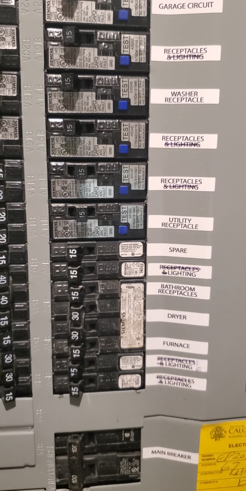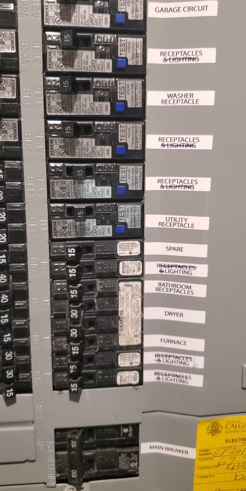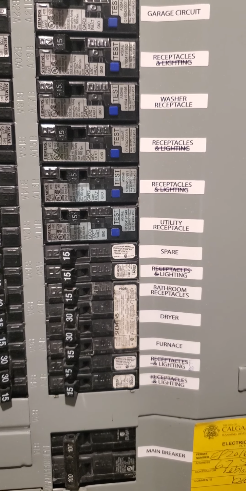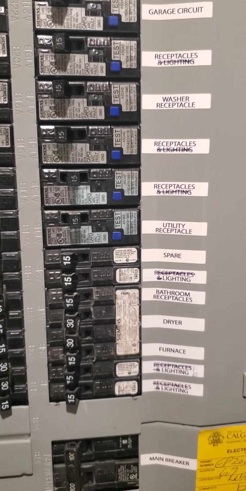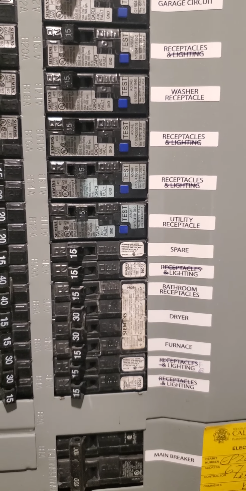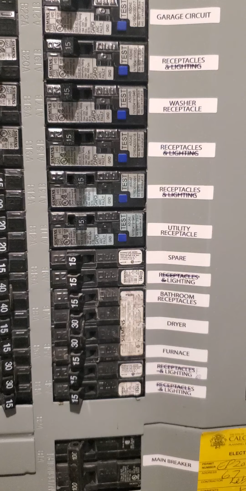Today I'm gonna show you how to reset a breaker. I've been asked many times by friends and family, how do you reset a breaker? So today I'm gonna show you how to reset the breaker.